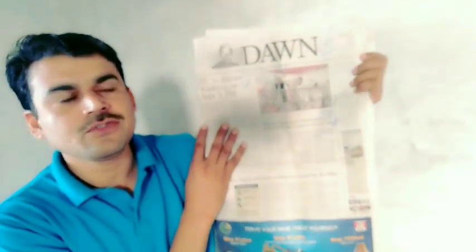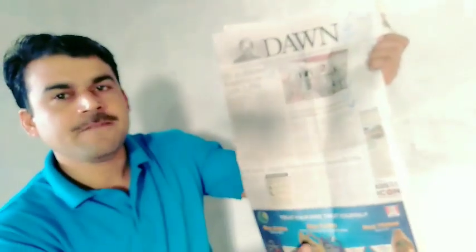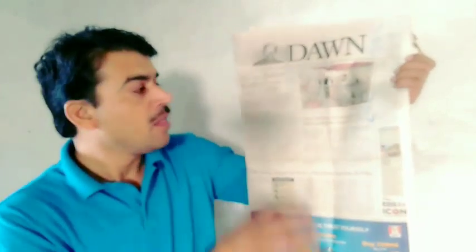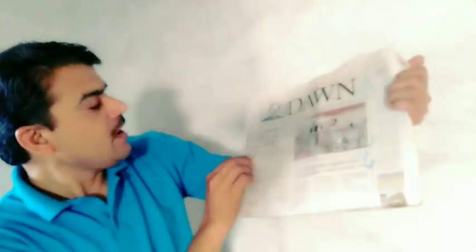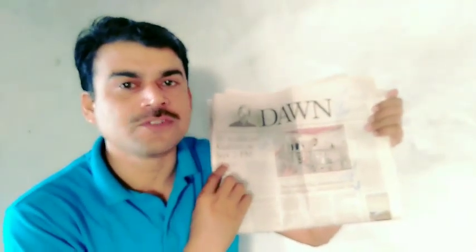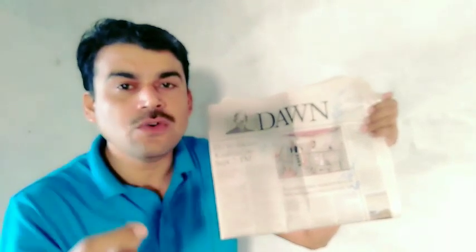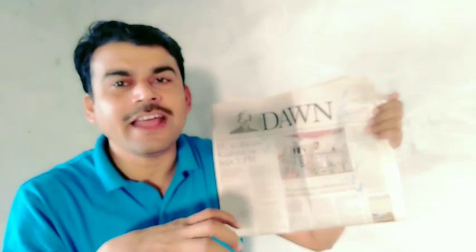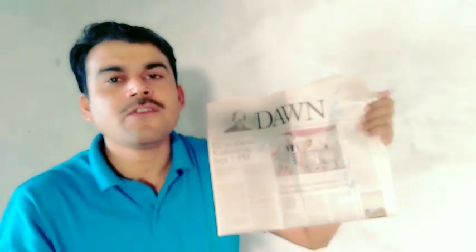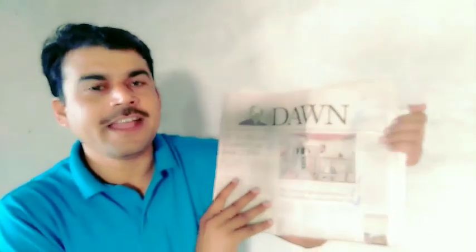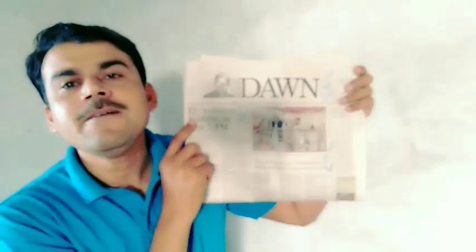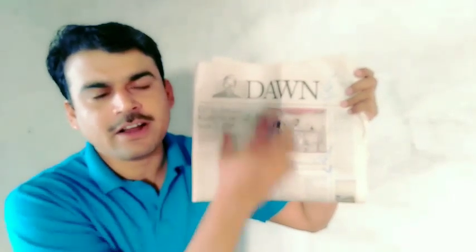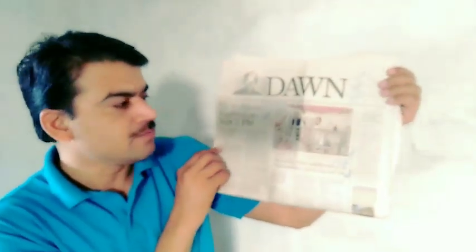All you need to do is to just look at the page. This is how the Daily Dawn looks. On the very first page, you will find certain national as well as international issues. We can say the news that is very current, the highlight of the day, the very important news of the day, is discussed on the top of that page.